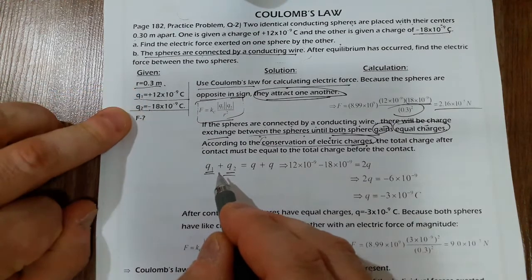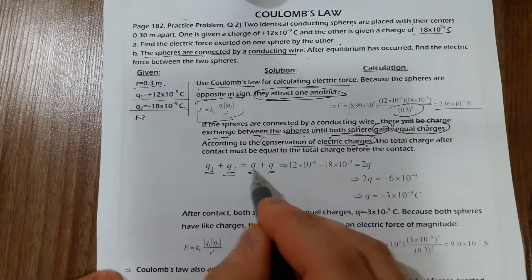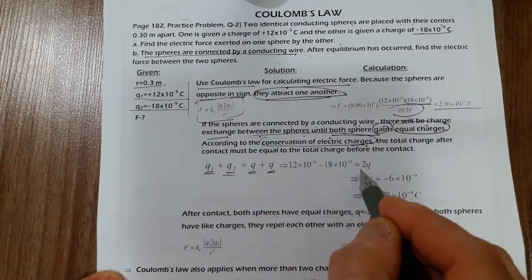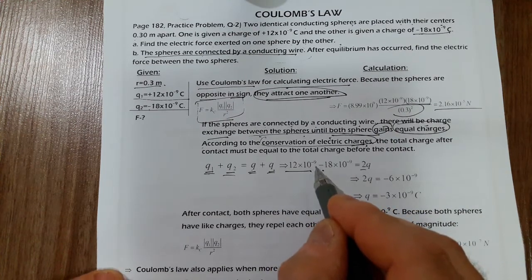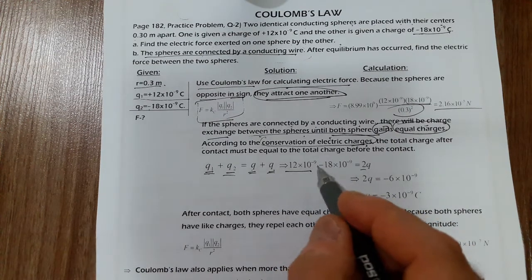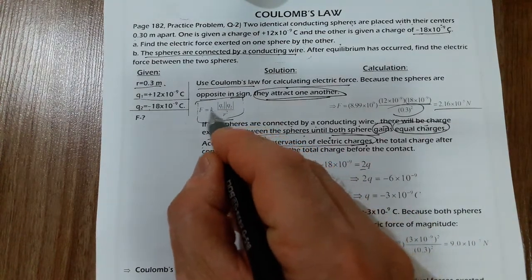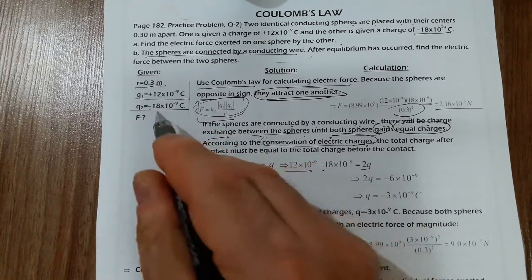Before contact, the total charge is Q1 and Q2. But after contact, the charges are equal in magnitude, Q and Q. So Q1 plus Q2 will be 2Q. Q1 is this, Q2 is negative 18. You can ask me, teacher, why we wrote negative 18 here? Don't forget, we write only the magnitude in the force equation, not here.